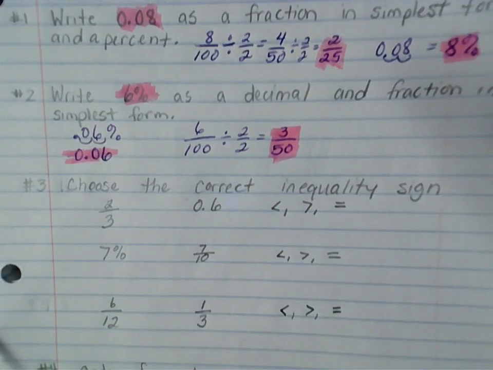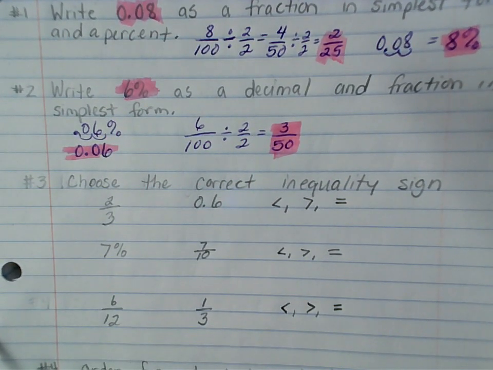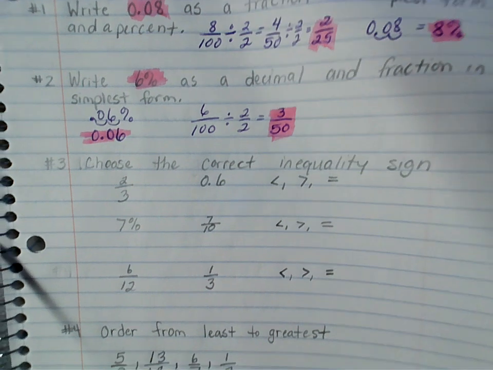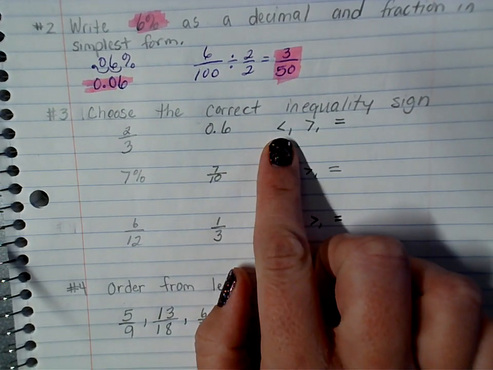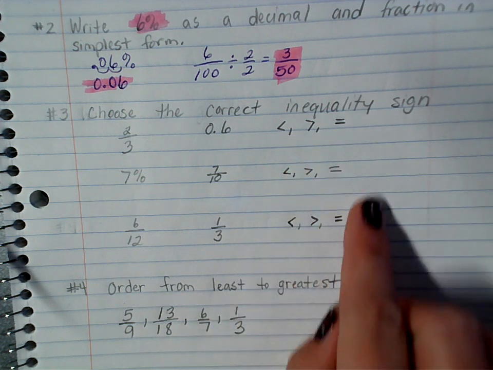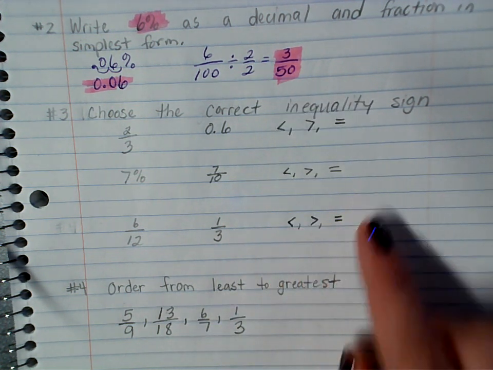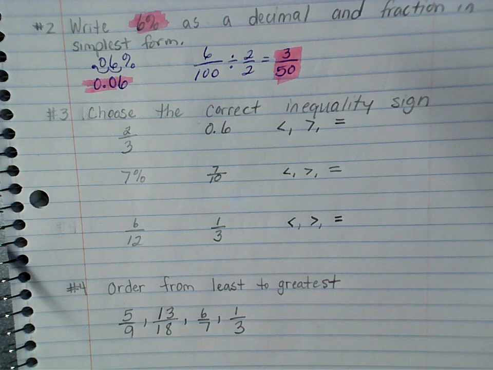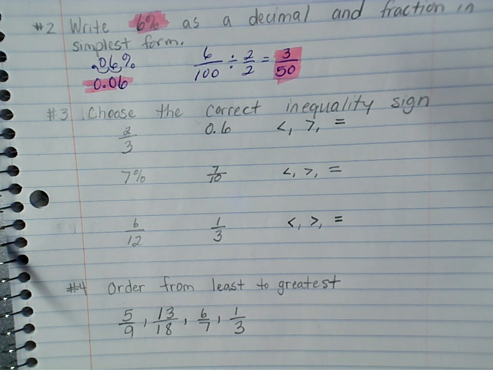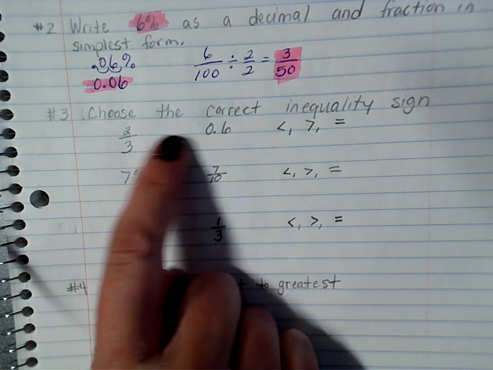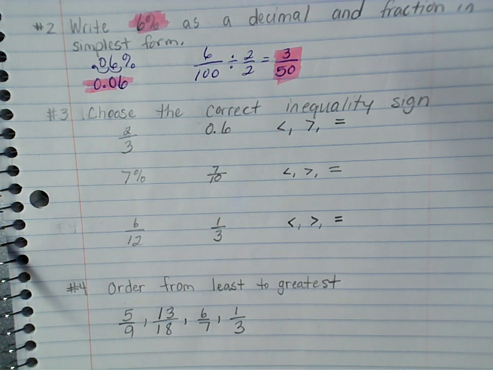Okay, now number 3 has a few different problems we're going to do. It says choose the correct inequality sign. So these are inequality signs: less than, greater than, and equal to. These should be in your notebook already from the videos we've watched recently. Now, whenever I'm comparing, I want to get them to be the same form. So I've got a fraction and I've got a decimal. This problem should look familiar to you from Tuesday's lesson.